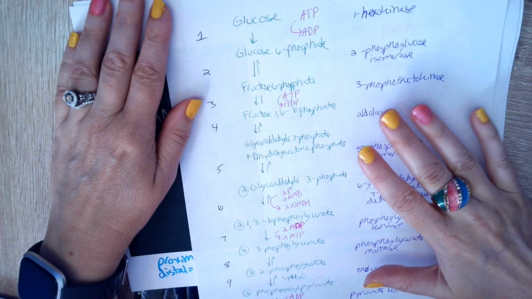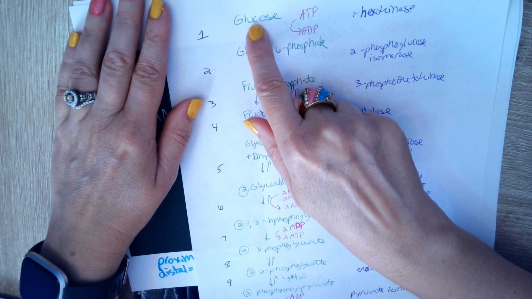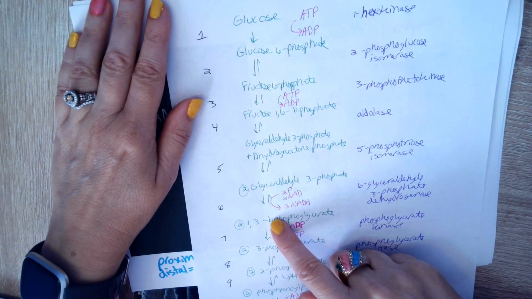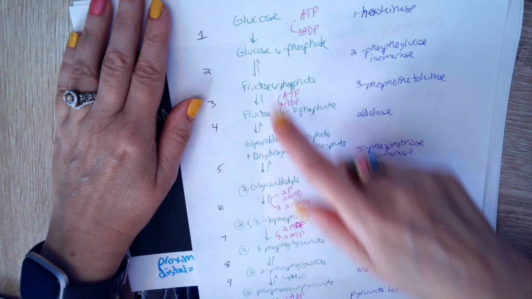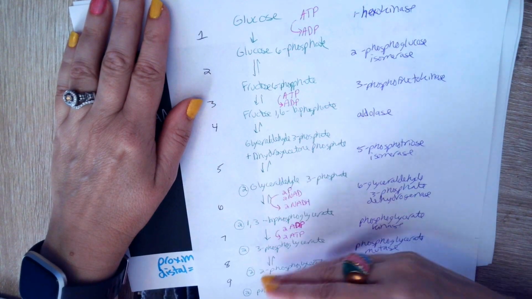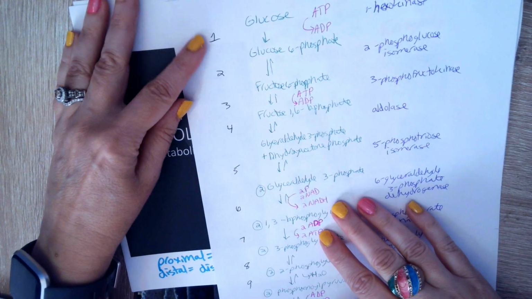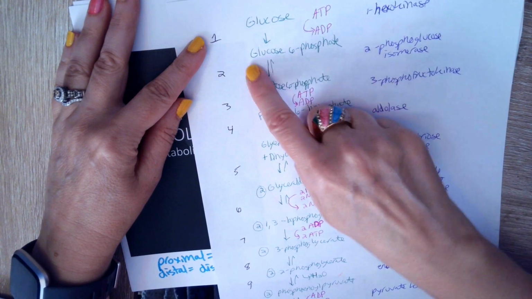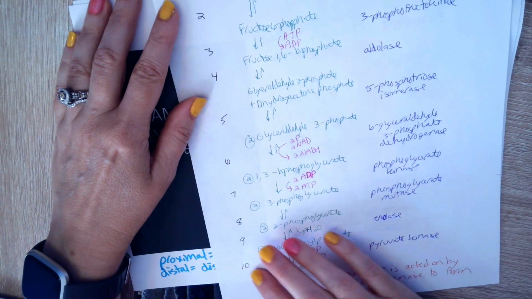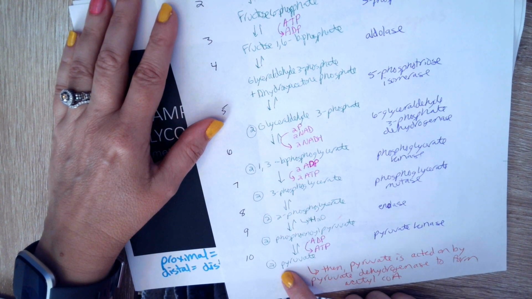So what I've done here is put the names of the different products. So we start out with glucose, so that would be the initial substrate, and then we go through a bunch of chemical reactions, and everywhere in green would be a product that's being formed with each chemical reaction all through the 10 steps. So we start out with number 1, which is turning glucose into glucose 6-phosphate, and we go all the way down to step number 10, and the end result of step number 10 is 2 pyruvates.